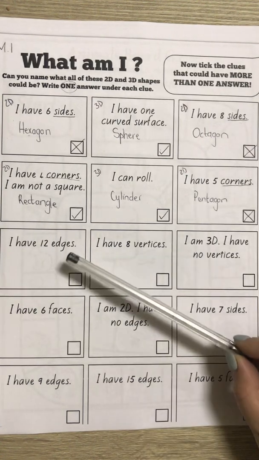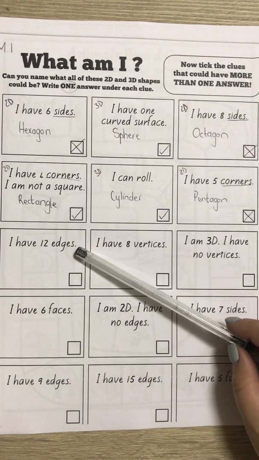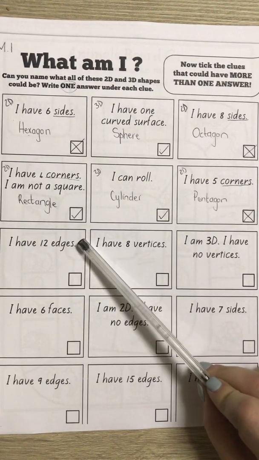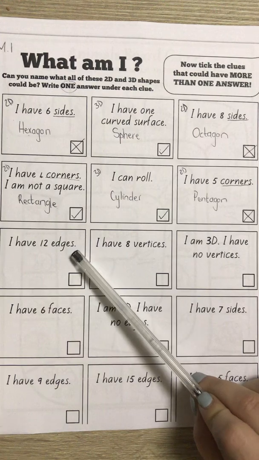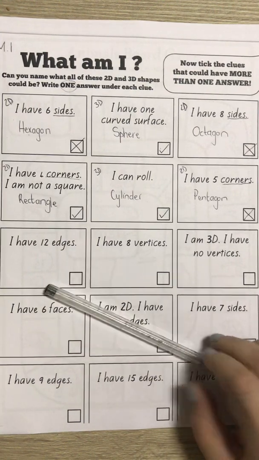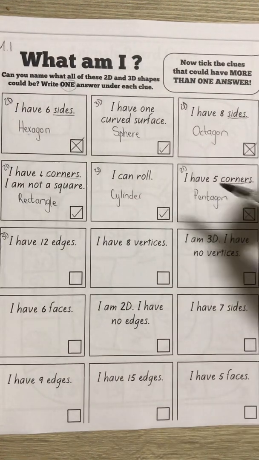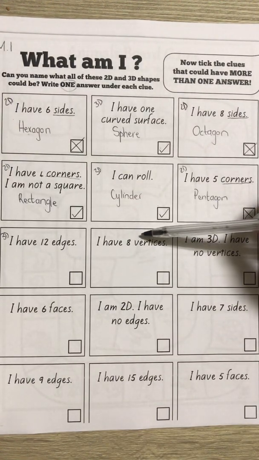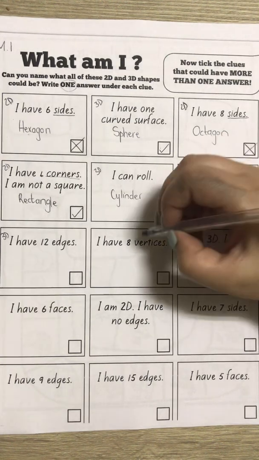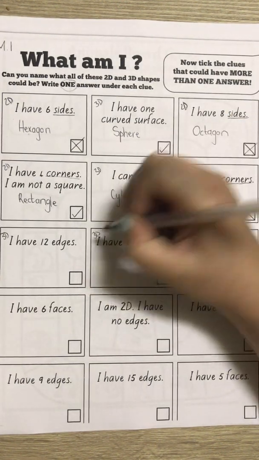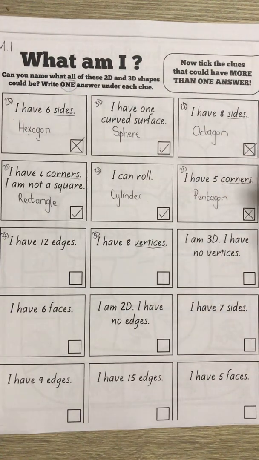Alright, I have 12 edges. Edges is the important word here. Edges. It's not saying sides, it's saying edges. Edges belong to 3D shapes. I can already help you out there. Edges. Next one, I have 8 vertices. This word again tells us it's not a 2D shape, it's a 3D shape, because vertices is what we use to refer to the pointy parts of a 3D shape.